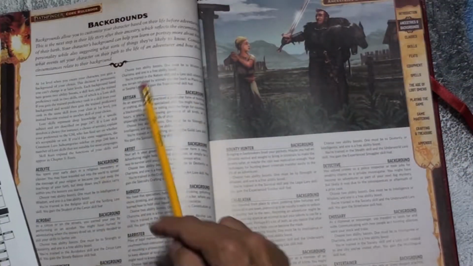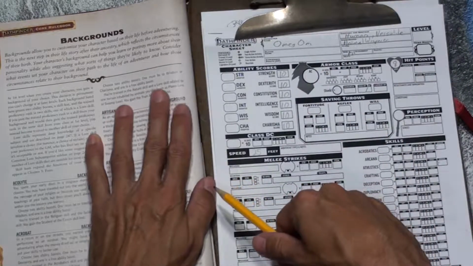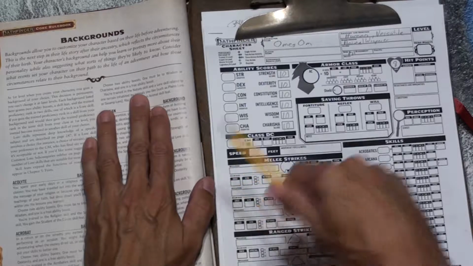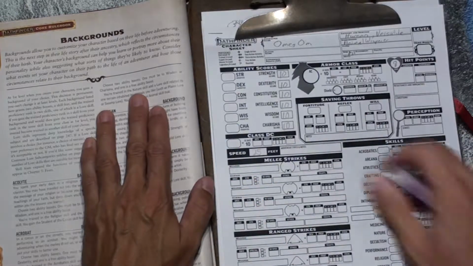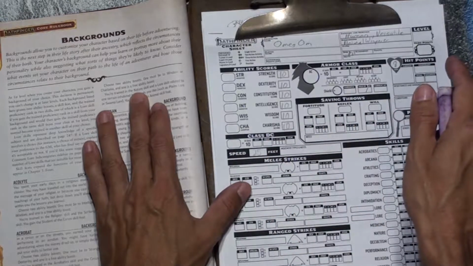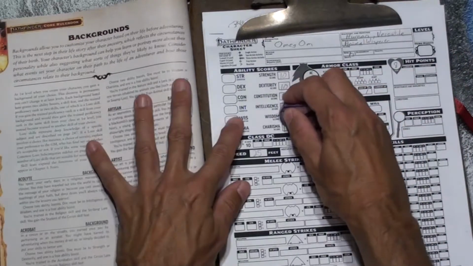Now, for animal whisper, what do we get? We get 2 ability boosts. One must be to wisdom or charisma, and 1 is free. So, I think we're going to go to wisdom.